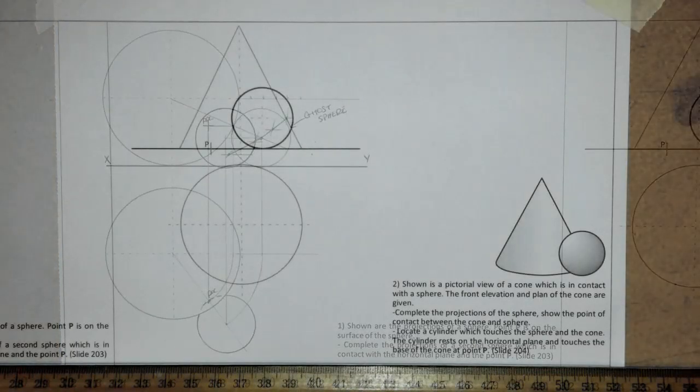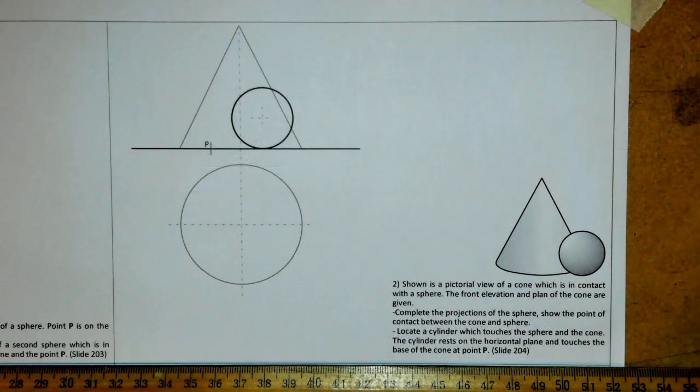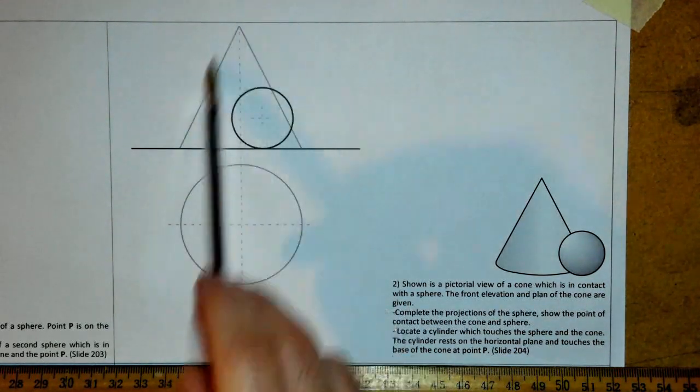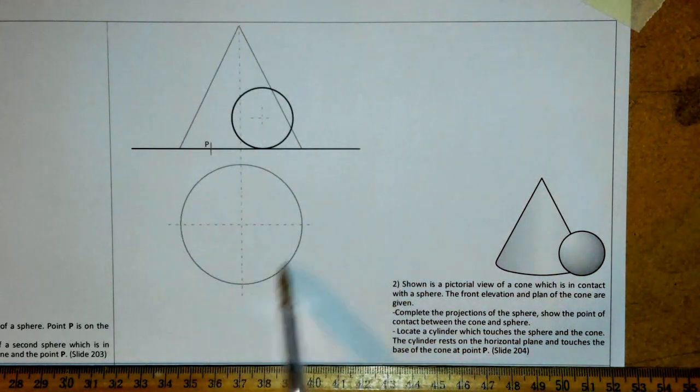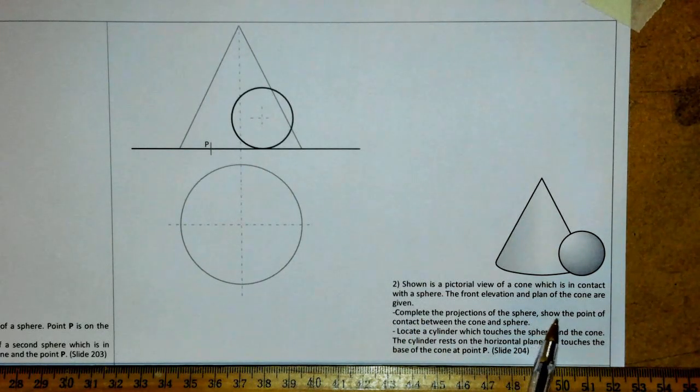Right, guys, so the next question on this page says question 2. We're going to be using loci again on a certain part of this question. It says question 2, shown is a pictorial view of a cone which is in contact with a sphere, so we see that here. The front elevation and plan of the cone are given, so we've got the front elevation here, it's done. The plan view is incomplete. Complete the projections of the sphere, show the point of contact between the cone and the sphere, okay?